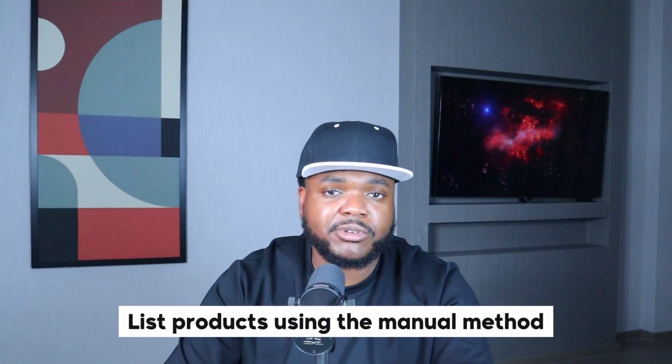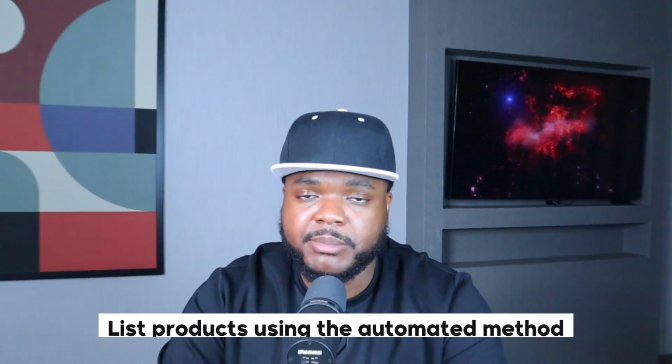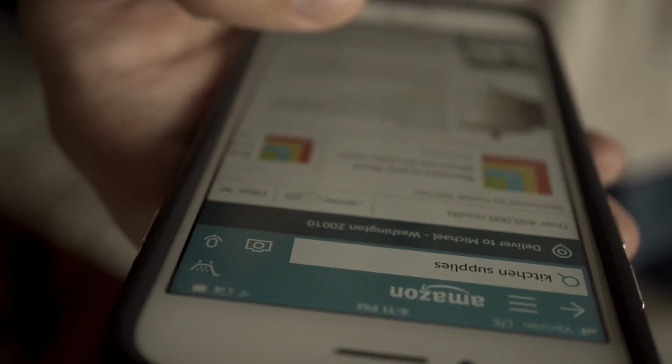Because the way that eBay works when it comes to listing products, you've got 2 different options. You can either list products using the manual method, or you can list products using the automated method. Now, the manual method is going to consist of you signing up for an Amazon account. You're going to have to copy and paste all of the details from the listings on Amazon and paste it in your eBay account. And whenever you make a sale, you're going to have to log into your Amazon account every single time, buy the item, change the address for the customer's address. And of course, this could trigger Amazon's security systems as well.